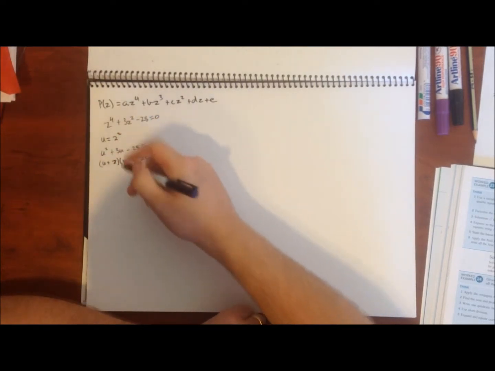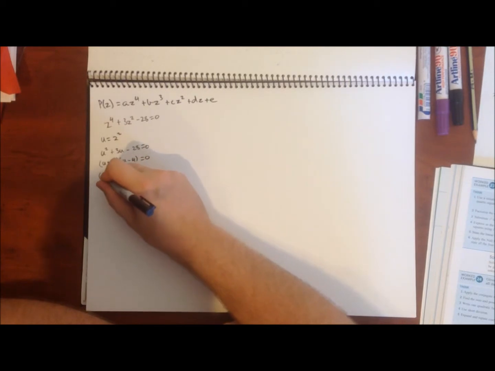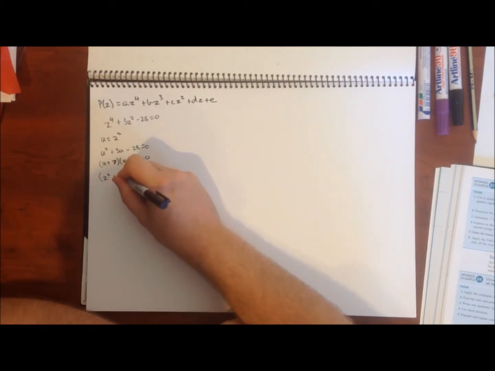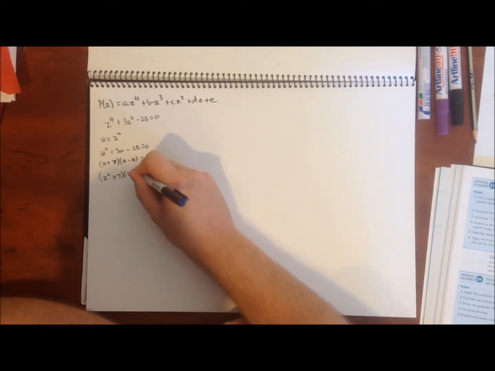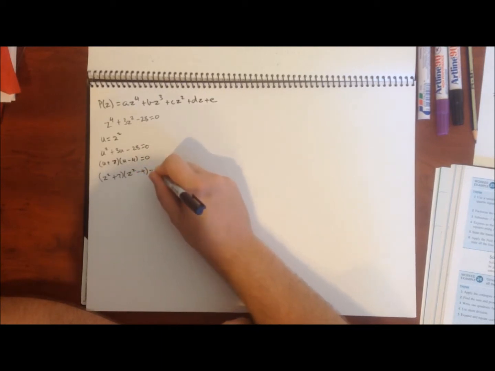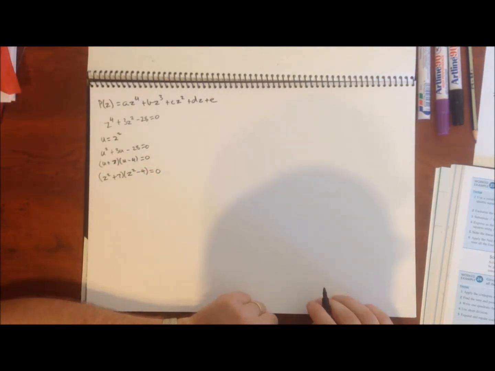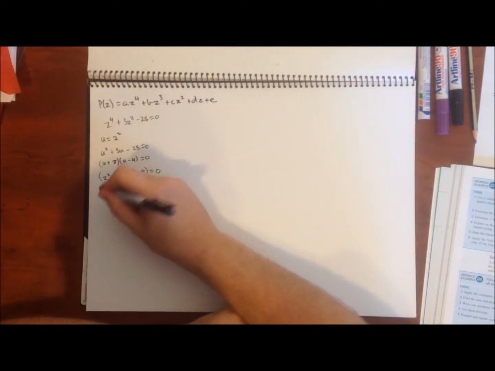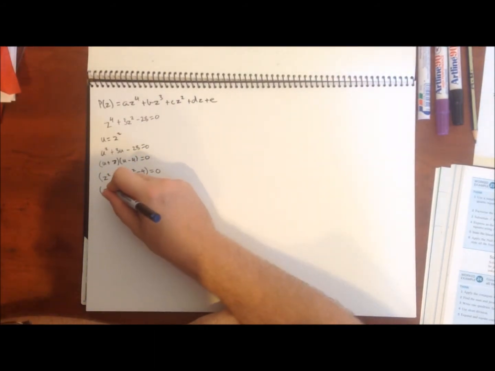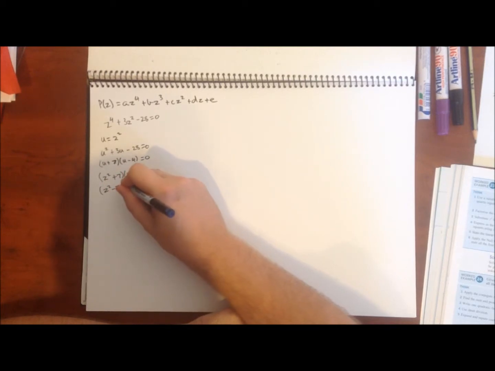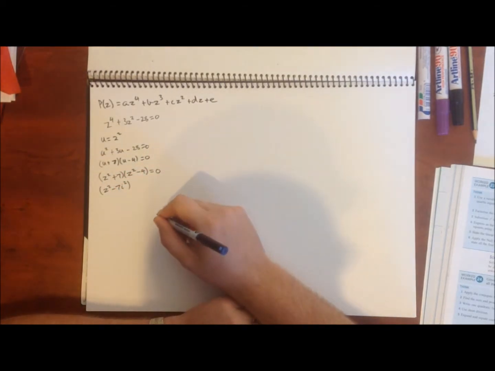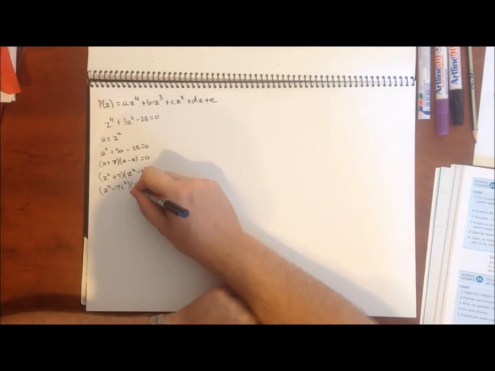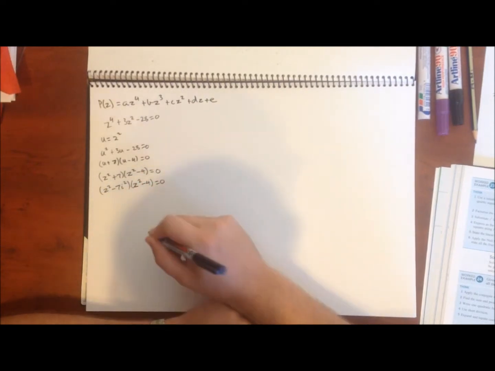Okay, put our u equals z squared back in. That means that we get z squared plus 7 and z squared take 4 equaling 0. Then we can go difference between two squares, which makes it z squared take 7i squared, and we've still got our z squared take 4 equaling 0.